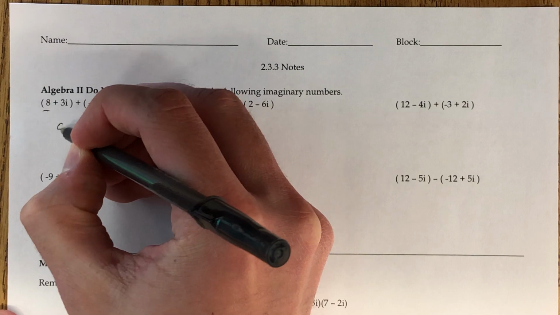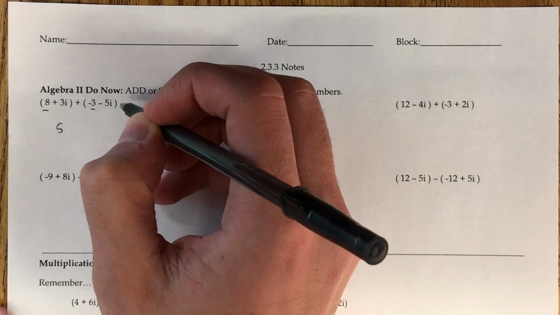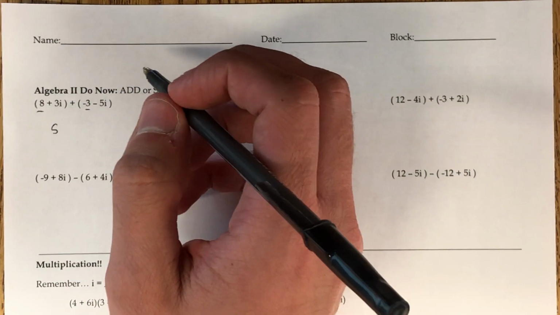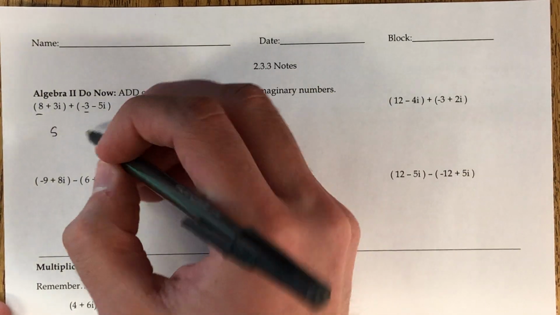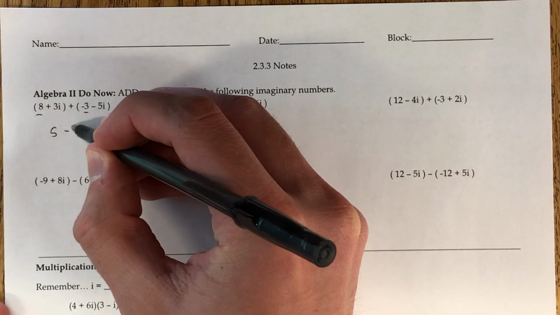8 minus 3 is 5, 3i. 3i minus 5i is negative 2i.